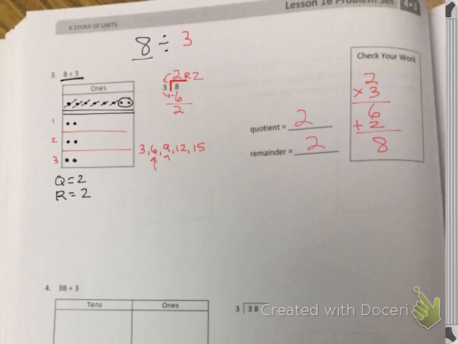All right. So that is the first step in using the standard algorithm and making sure that we are focusing on using place value disks to help us understand and to check our answer for our quotient and our remainder today. So let's go into our next problem.